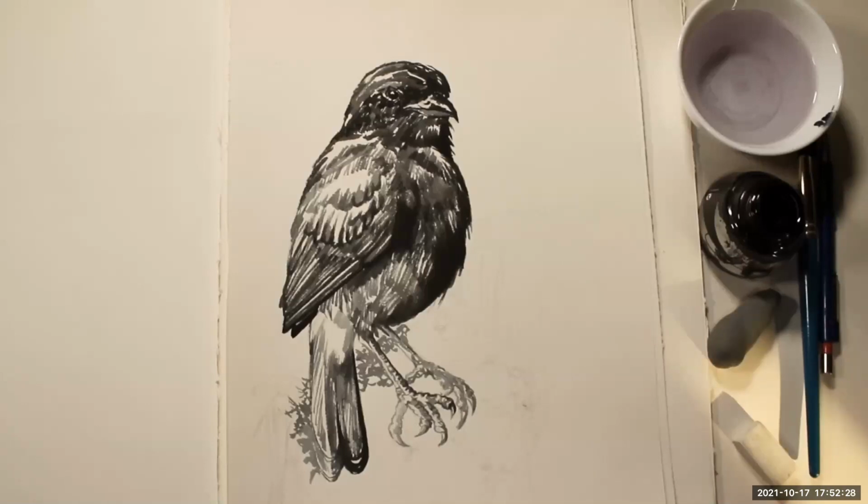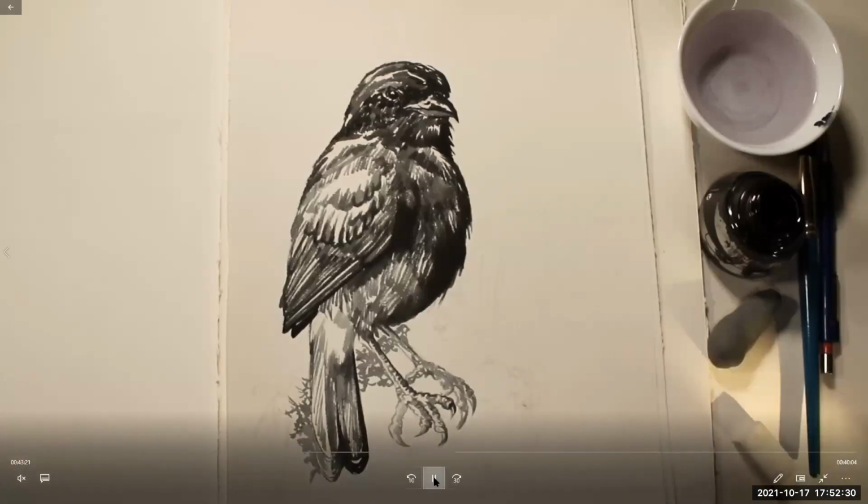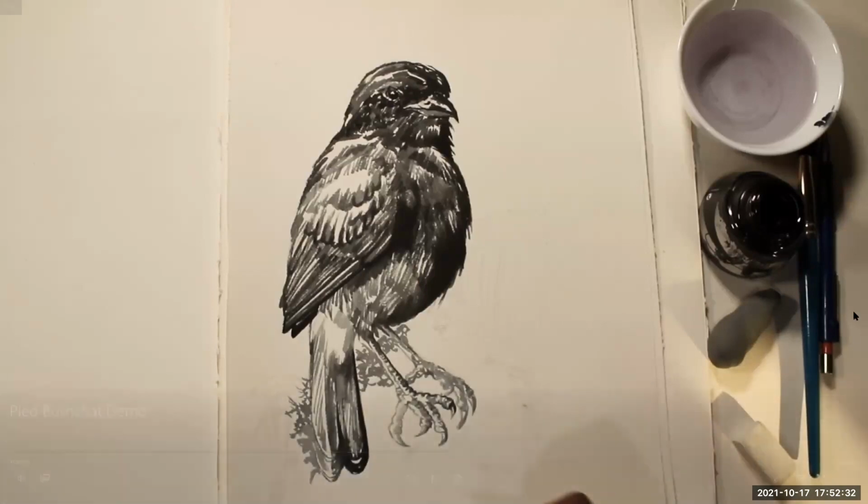You can take a screenshot here also, to see how we have reached till here. The bird is almost done. We'll be working on the habitat.